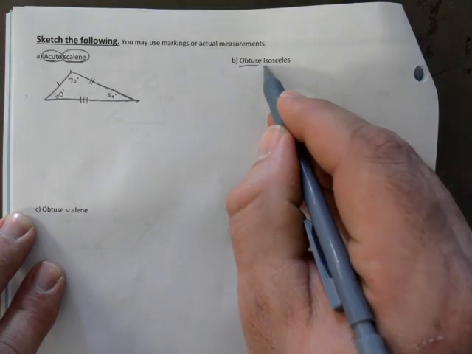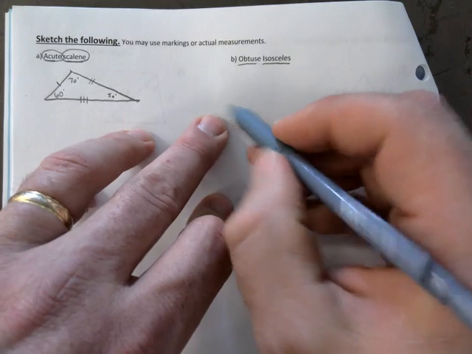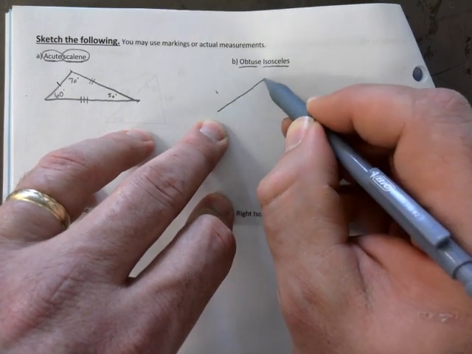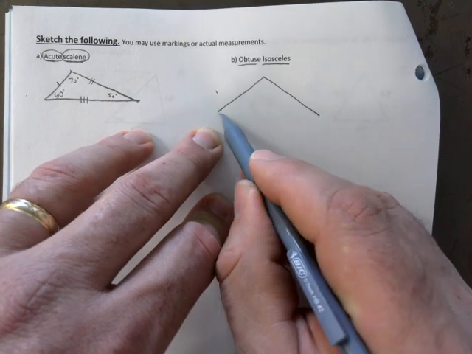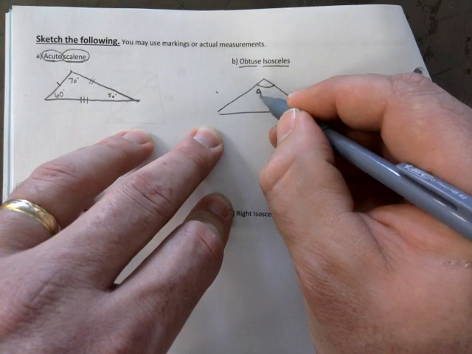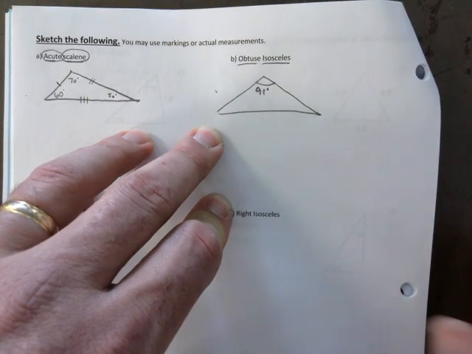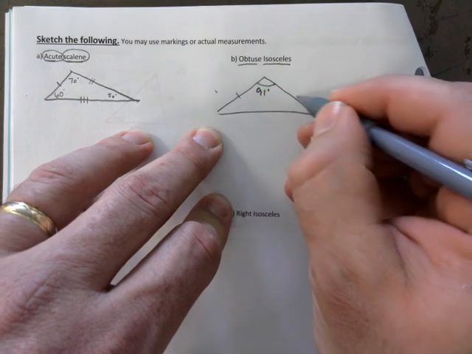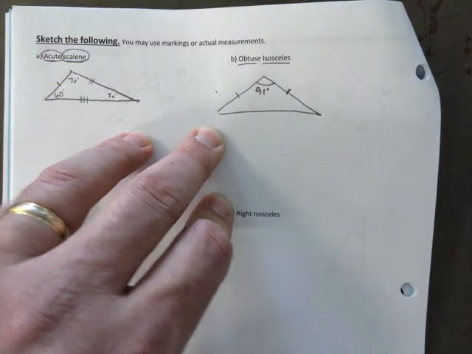Obtuse isosceles. Make it like this. I would recommend, if it's an isosceles, I actually make the obtuse angle be at the top. So I'll make that 91. That's obtuse in my books. And then I'll just do this, and you're done.